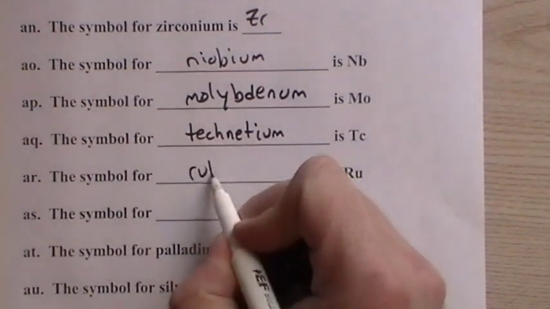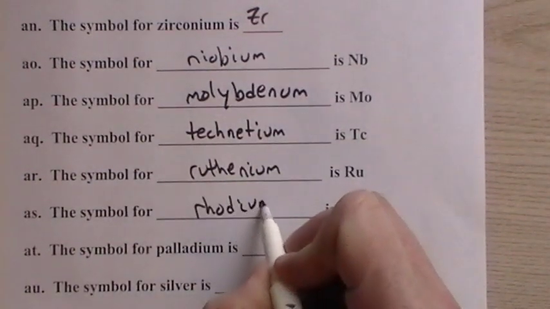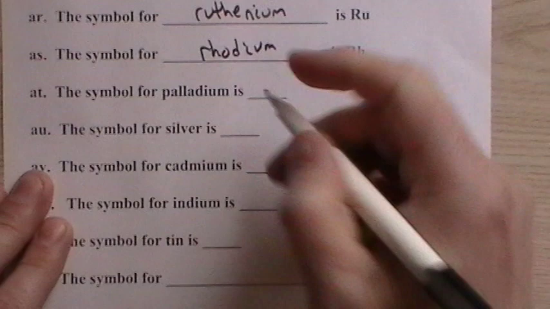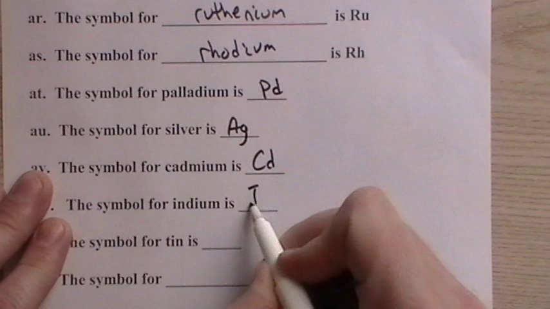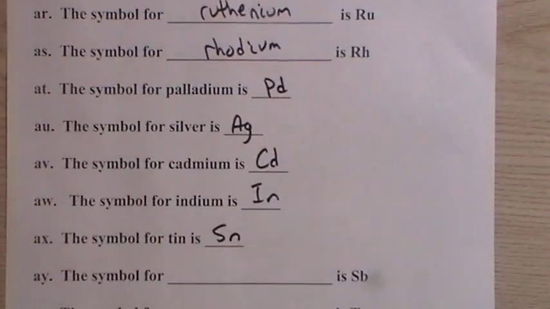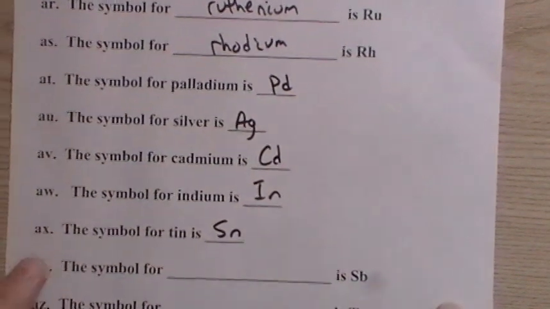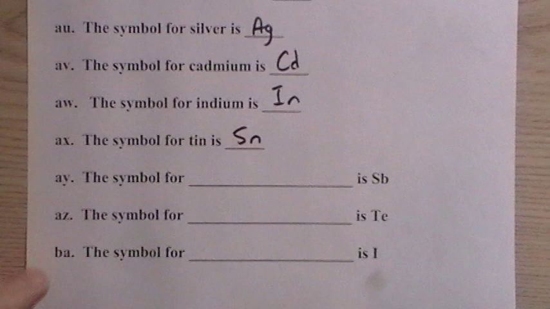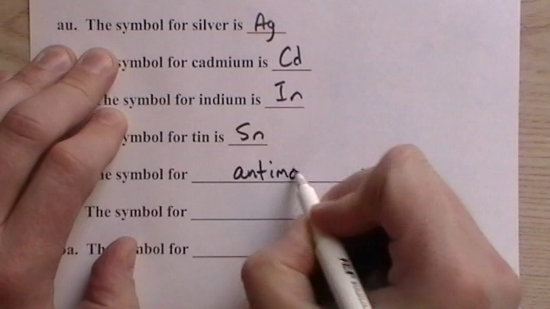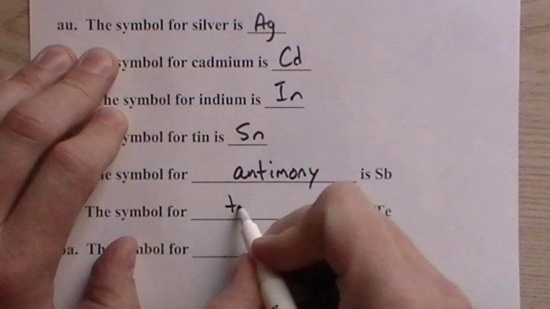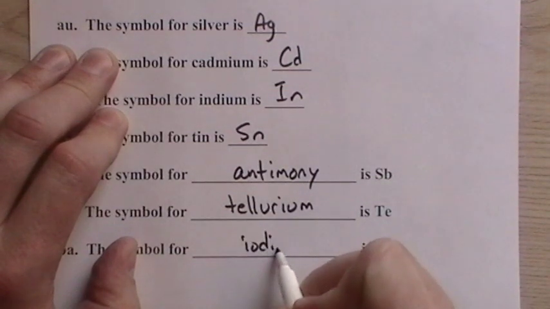So I'd like to say these out as well for you. Ruthenium, rhodium. Then we have palladium, Pd, silver's Ag, cadmium, Cd, indium, In, tin is Sn. So make sure that you have that correct, written correctly. Stannous is where the term that Sn comes from. Sb is antimony or antimony. Seen that a lot lately, but usually pronounced antimony. Tellurium and iodine.